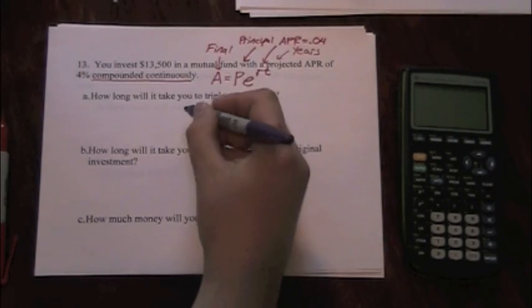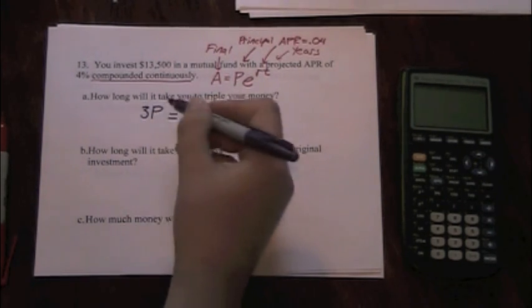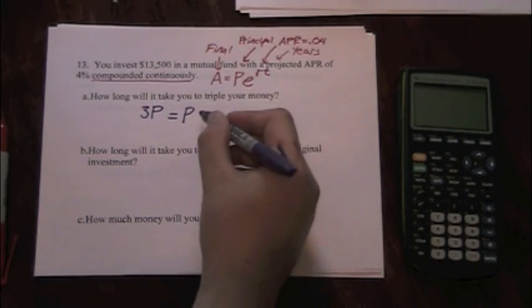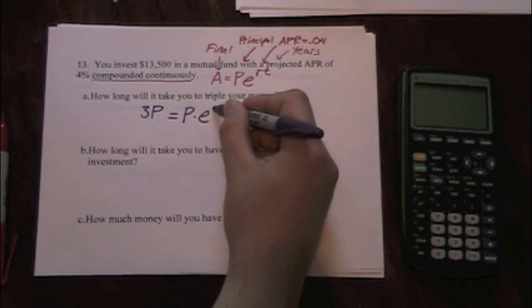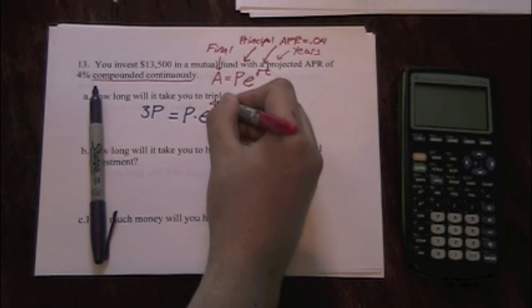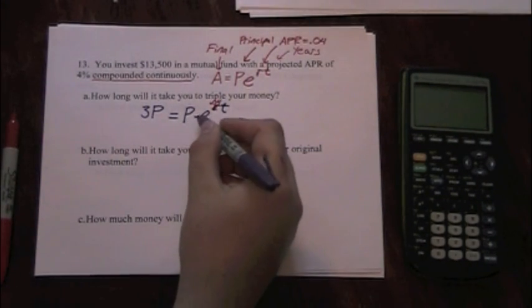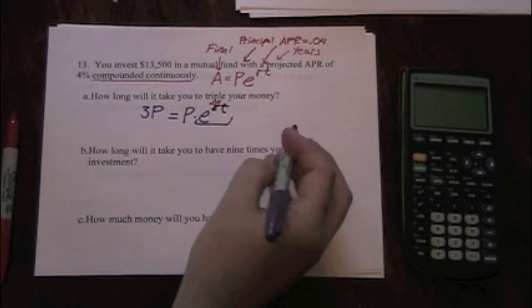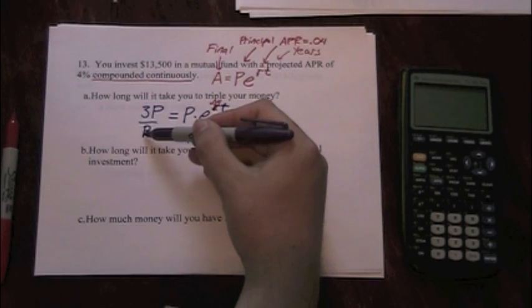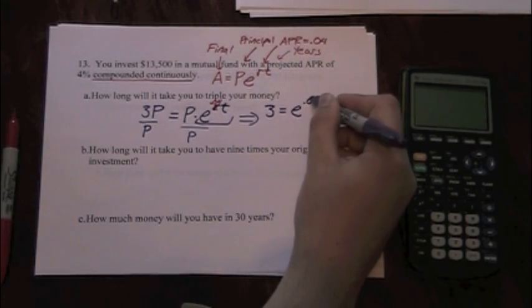The first thing that we can do is say, okay, if I start with P and I triple my money, that's going to end up leaving me with 3 times P. So I have an initial value of P, a final value of 3 times P. I fill in the rest of my exponential growth formula, Pe to the rt. I know that my r is 0.04. So now we're left with one equation with 2 variables. Thankfully, if I try to get this expression e to the rt, or e to the 0.04t, by itself, very quickly I can see that my P's are going to go away. P divided by P equals 1. And that leaves me with 3 equals e to the 0.04t.